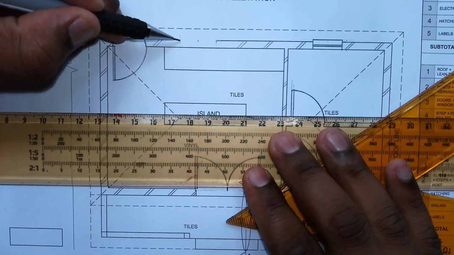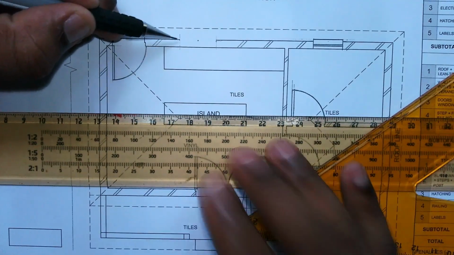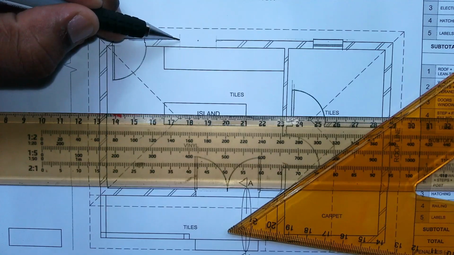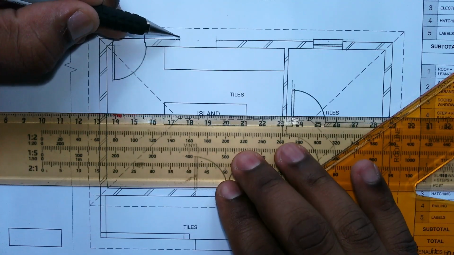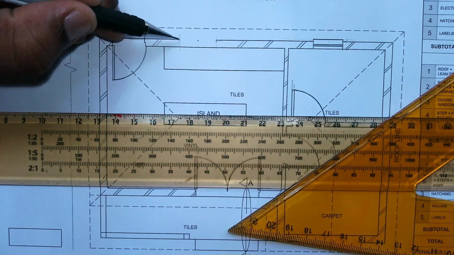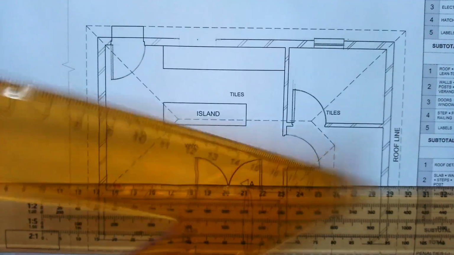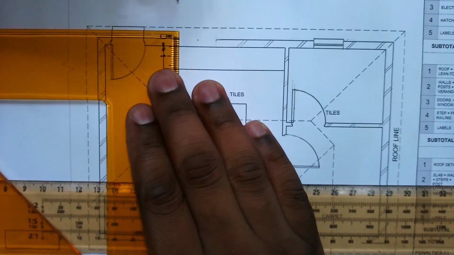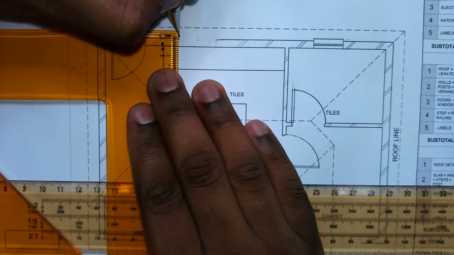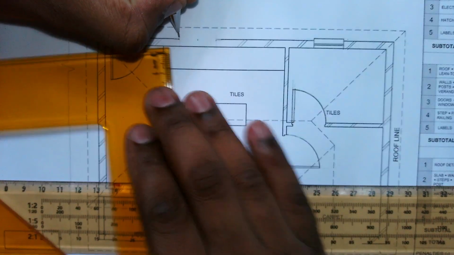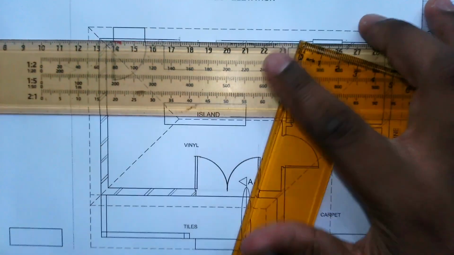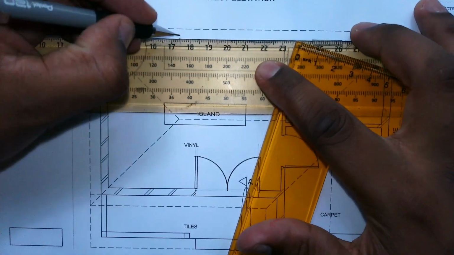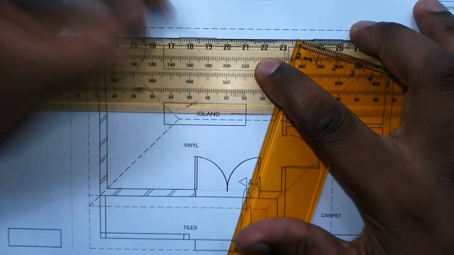Then here I'll have a windowsill. I have to draw in a windowsill, and most of the time the windowsill overlaps by 50 millimeters. So when I divide 50 by 50, I get 1. It means I'll have to measure 1 millimeter from the wall going out. Then I'll draw in the windowsill there like that.